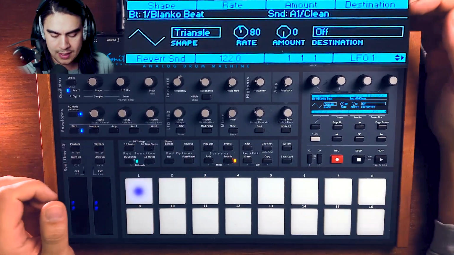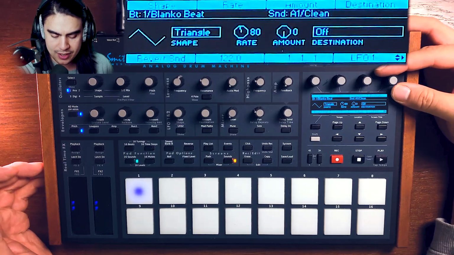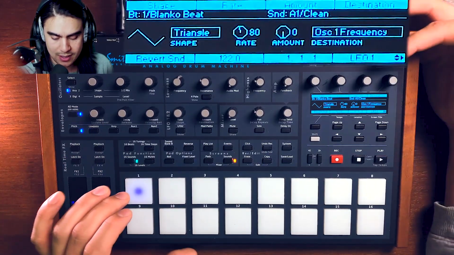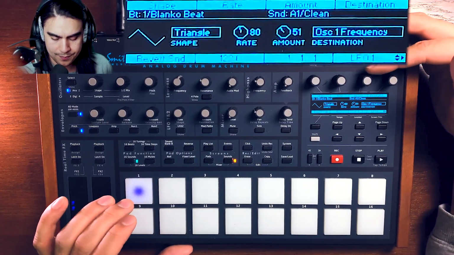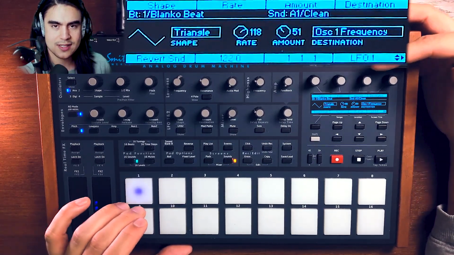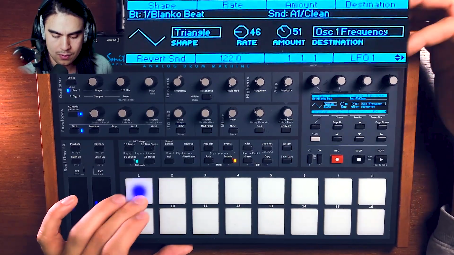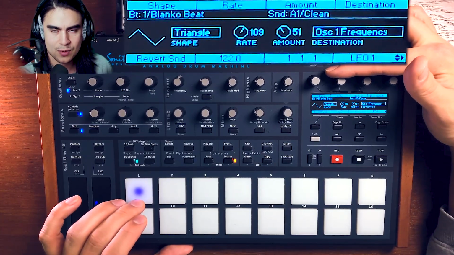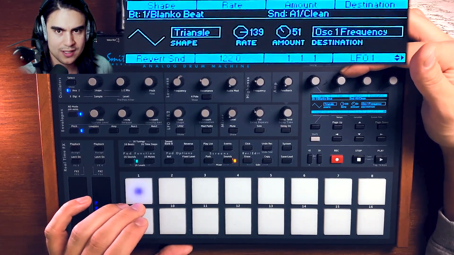Let's go to the LFO instead, and maybe do something to the destination here. So the LFO can do stuff to the destinations as well. It can be the frequency like we already did. And we can have a faster rate. So the rate is how fast it goes up and down in frequency. Oh, here is like a machine gun. If it's too fast, you won't hear it actually, like here. It just kind of distorts the sound instead, because the rate is too fast.